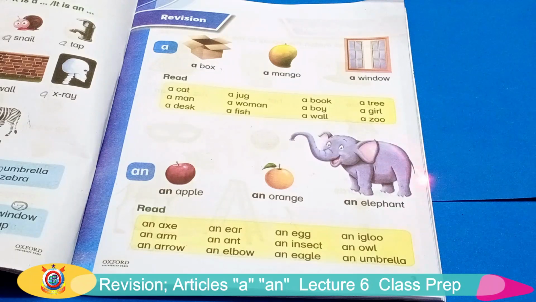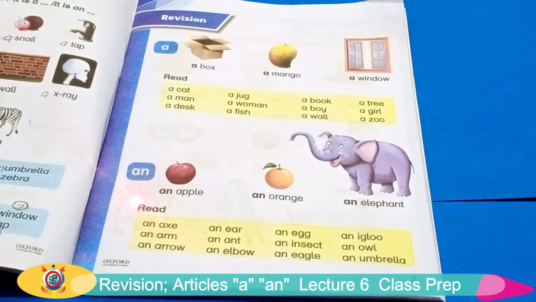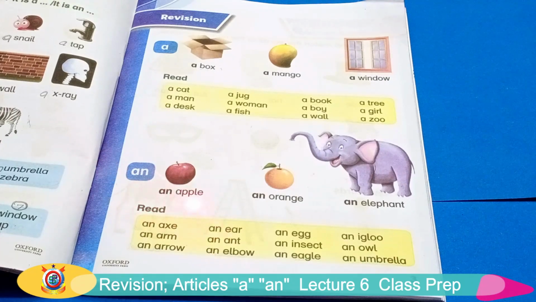Now come to the an family. Okay? This is article an. A-N, an. Now look at the first picture. What is this? This is a fruit. A red, beautiful fruit. And you know it. What is the name of this fruit? Apple. A-P-P-L-E. Apple. So the starting letter is a vowel.